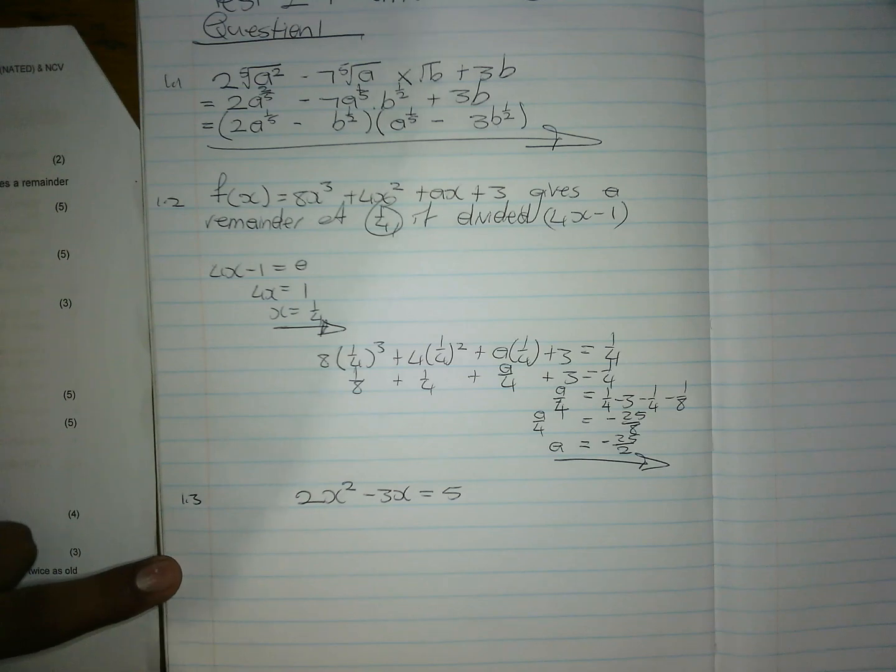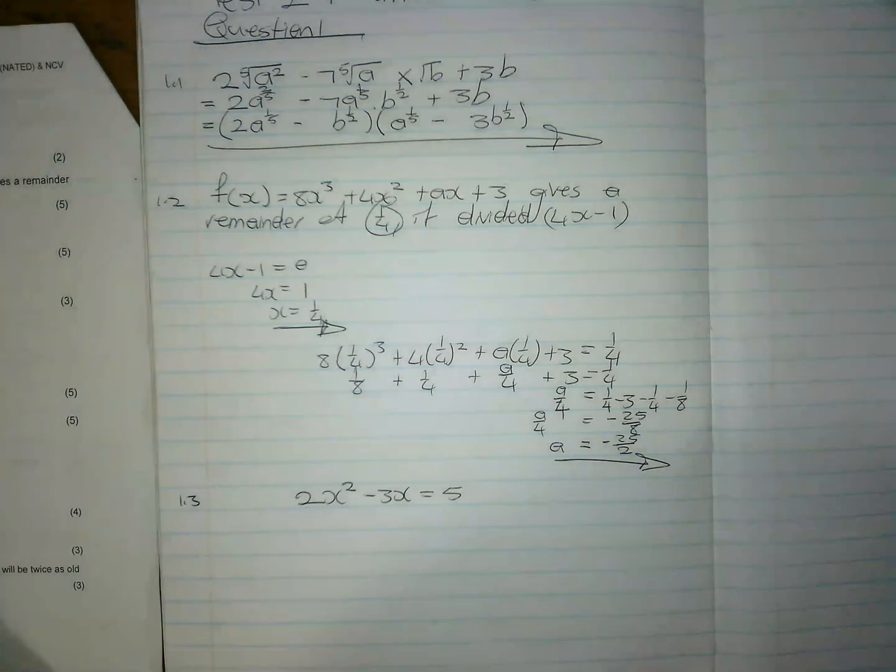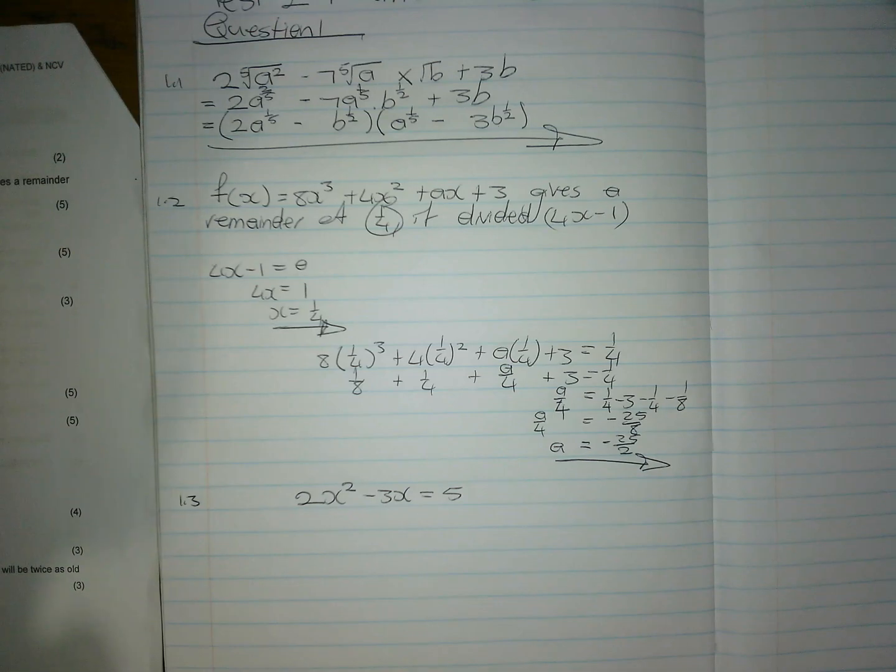So what they were doing is they were combining all those fractions together. You understand what I mean? They were combining all those fractions. See, they had 1 over 8, they had a 1 over 8, they had a 1 over 4, and 3 over 4, and 3. They just combined those fractions into one big fraction.